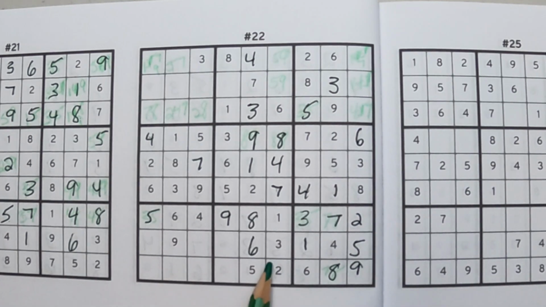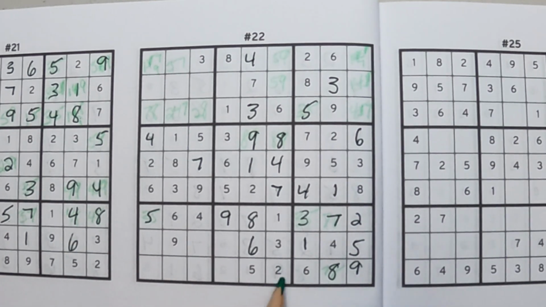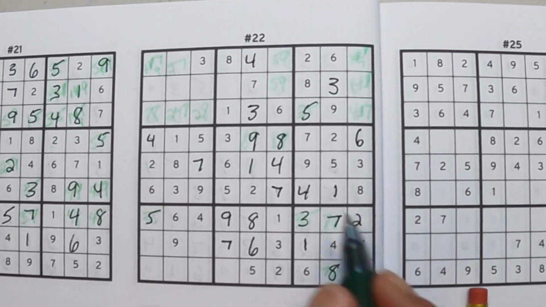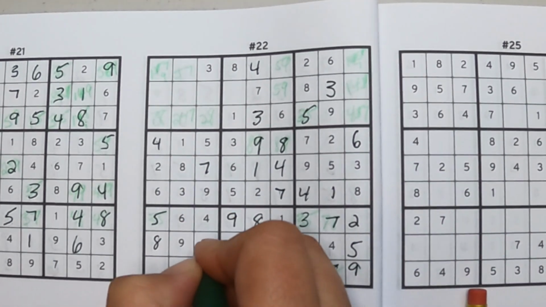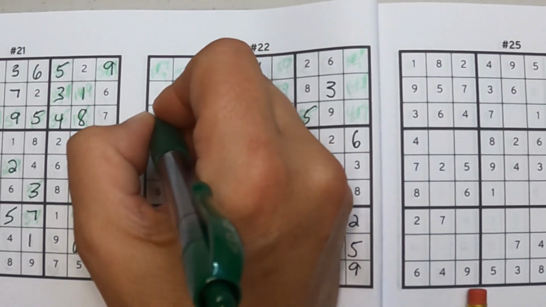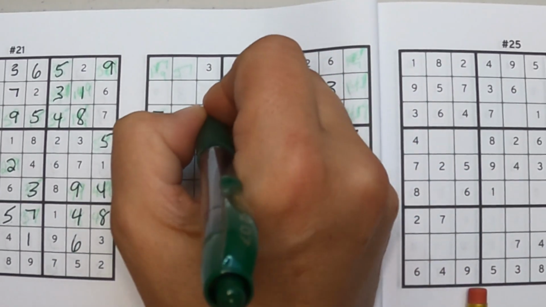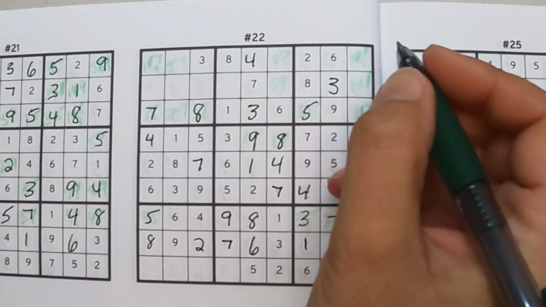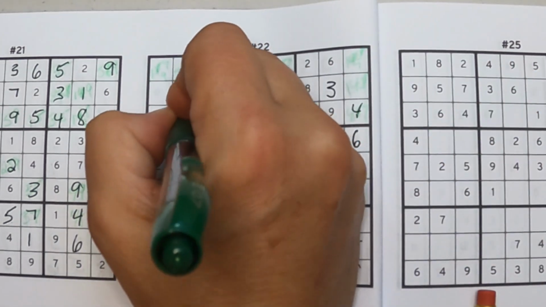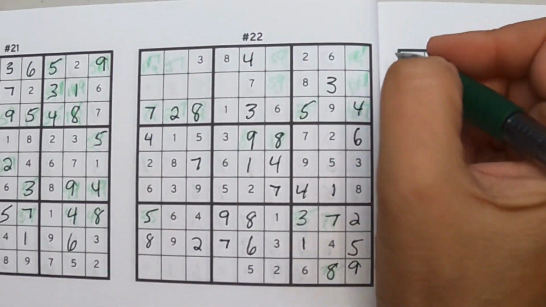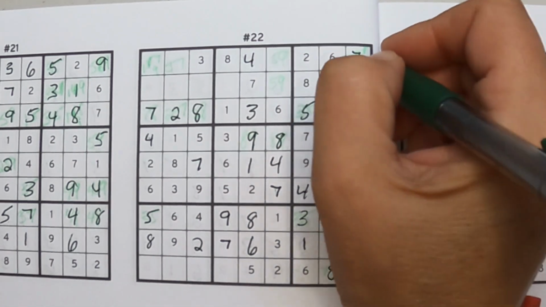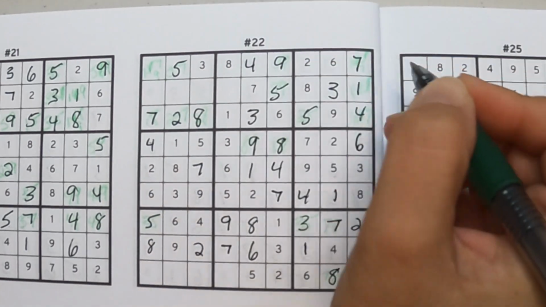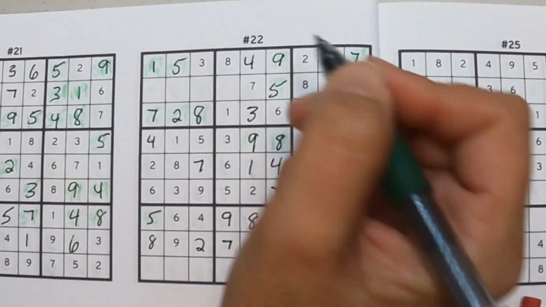If we look at this row now, we're missing 2, 7, and 8. We've got a 2 and 8 here, so this is our 7. 2 here, so 8, 2. This 8 makes this our 7. This 2 makes this our 8. 7 makes this our 4, 2. This 4 makes this our 1, 7. That 7 makes this our 5, 9, 5. And this is our 1.